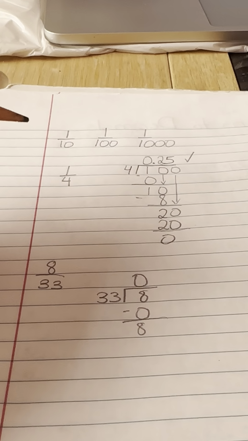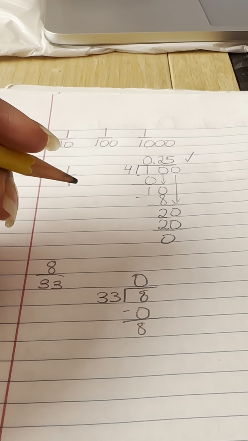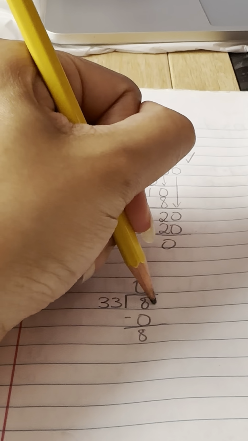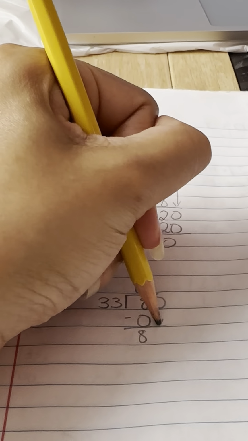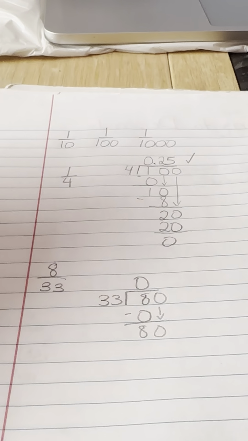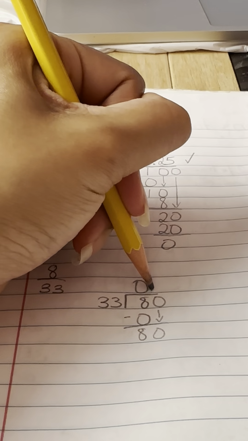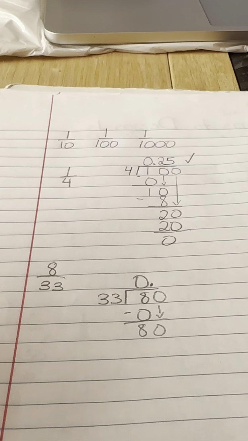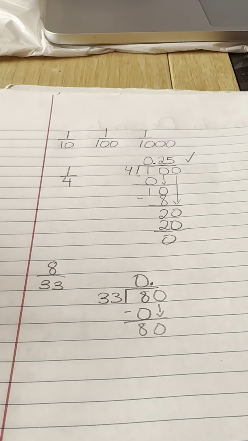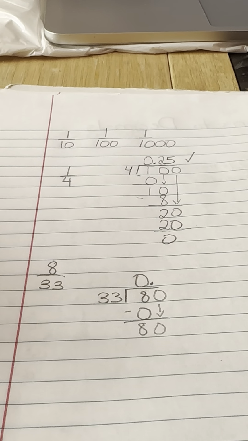Okay, now what we can do next is we can, again, bring down our imaginary 0. Oh, don't forget the decimal point. So now we've got 80. Okay, can 33 go into 80?